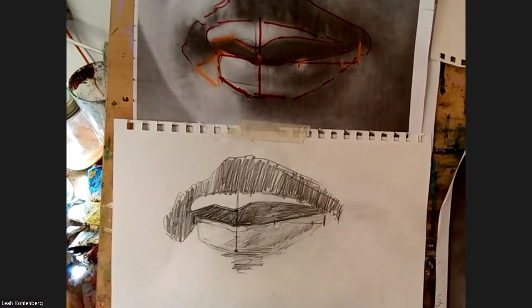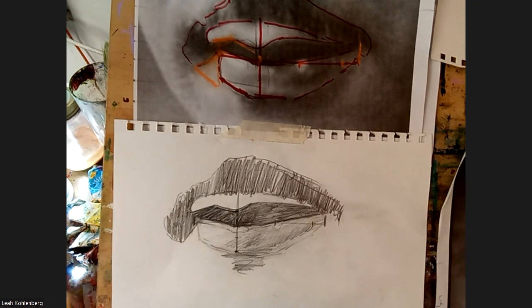No, that's it. Also, I think because we have too many elements in a whole drawing, you get lost. When you finish the sketch, you see 100 things that are wrong. And when you're trying to fix one, you screw up others that were fine. Right.